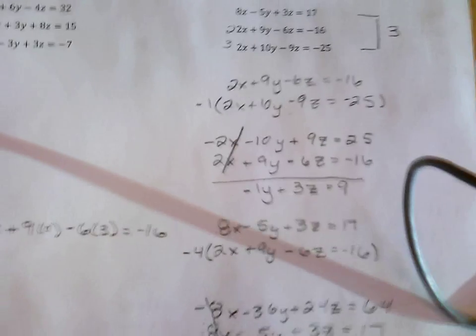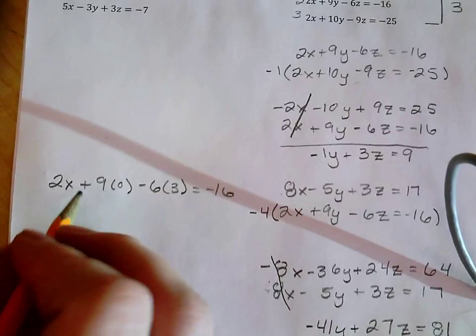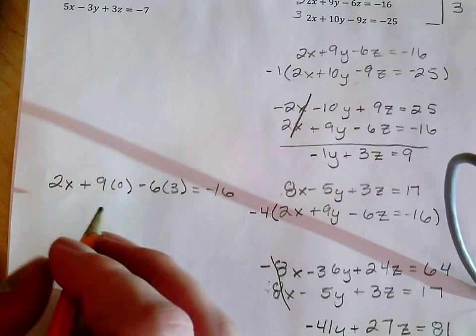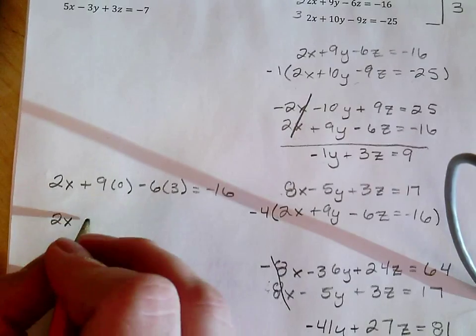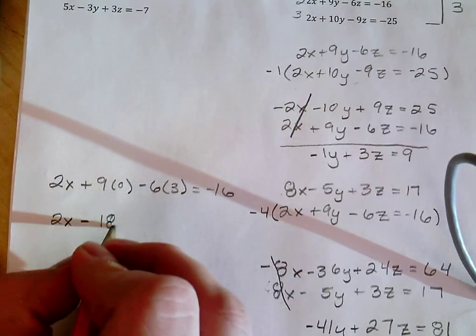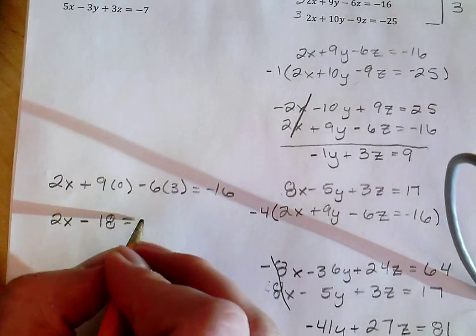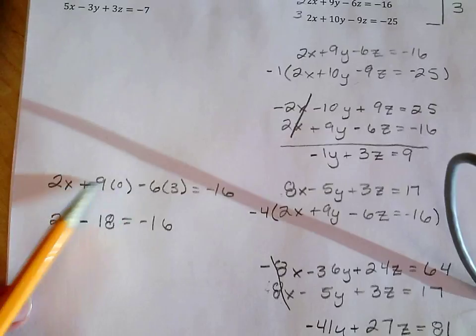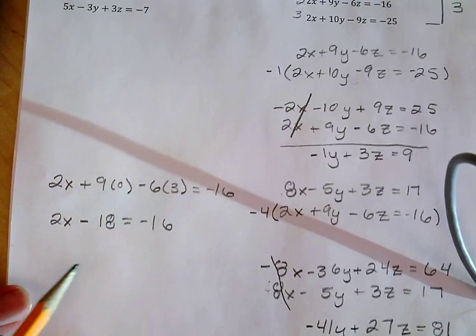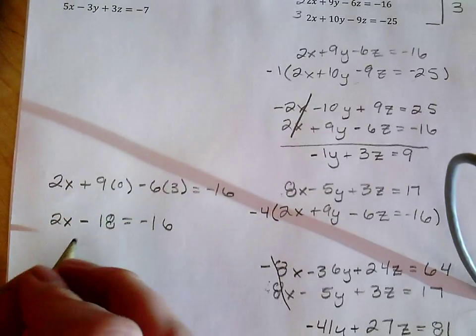Well, oh, I need to put everything on camera. So let's figure this out. 9 times 0 is 0, so nothing's going to be there. So I'm going to have 2x minus 18 equals negative 16. This isn't always going to work out. Sometimes you're going to have to actually add these 2 together, but in this case it did. You get rid of the 18.